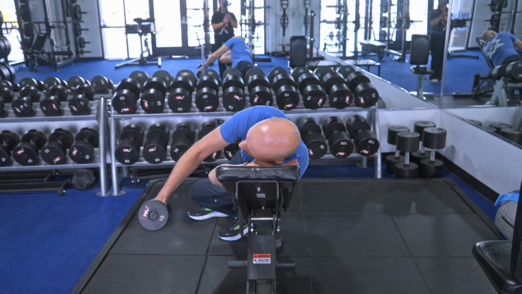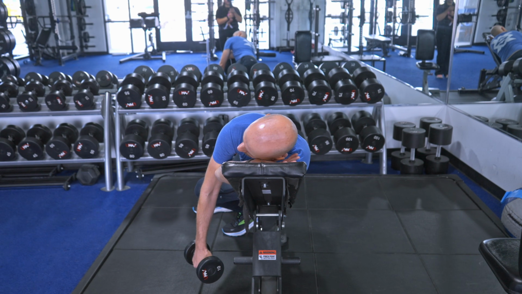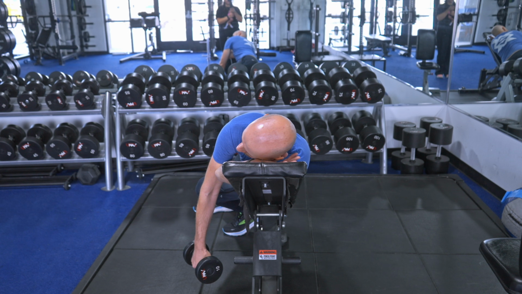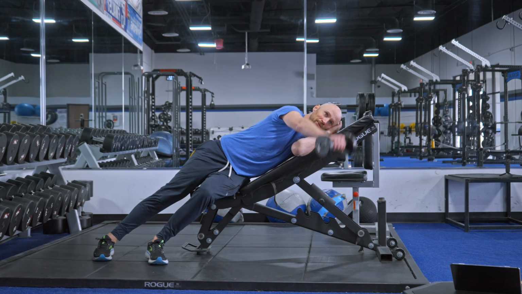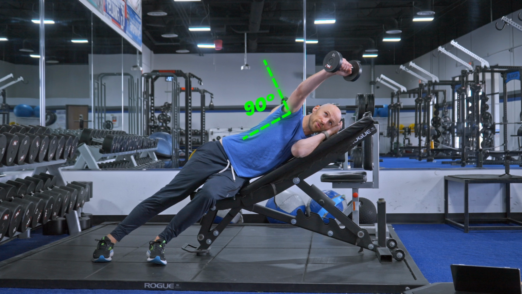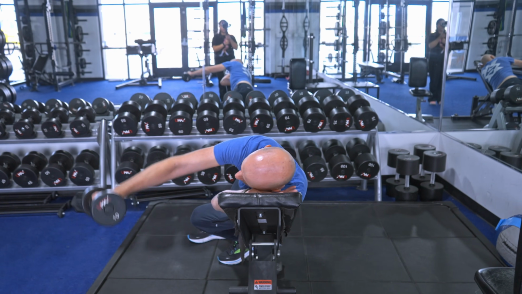One of my favorite ways to do this is with a Powell raise. The place I like doing this is on an inclined bench. Lie on your side with a weight in your hand. Roll that weight forward. Take a breath in through the nose. On the exhale, you're going to lift the arm up, keeping it above 90 degrees of abduction. Inhale, back to the start.